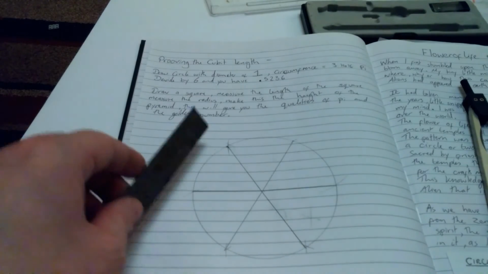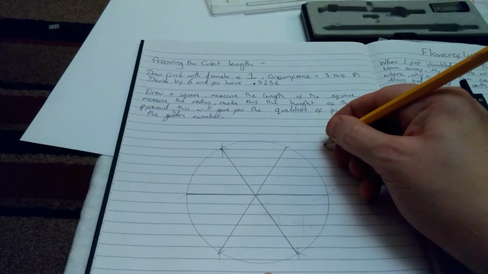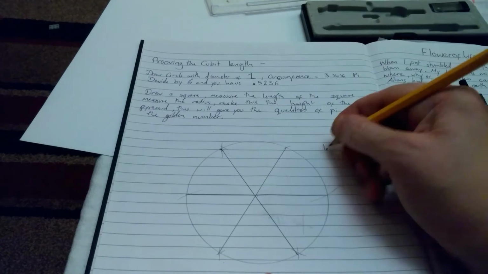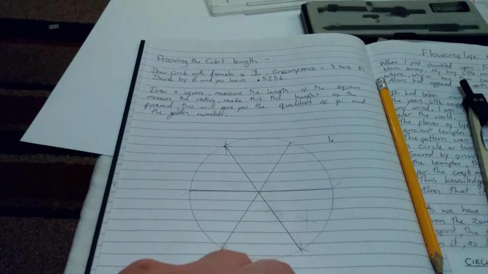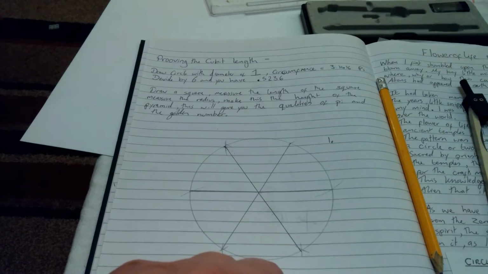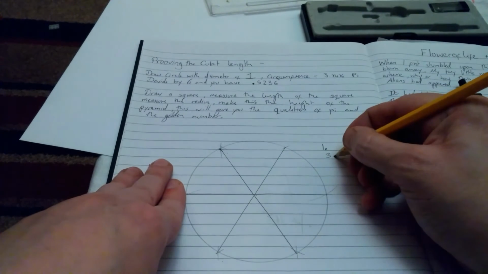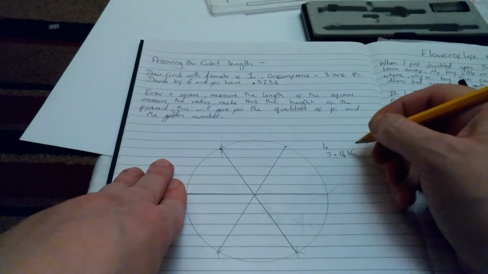Okay, so you have your circle, which has a ratio of 1. Okay, so you see that it's got a ratio of 1. And then we're going to get pi, which is 3.1416.